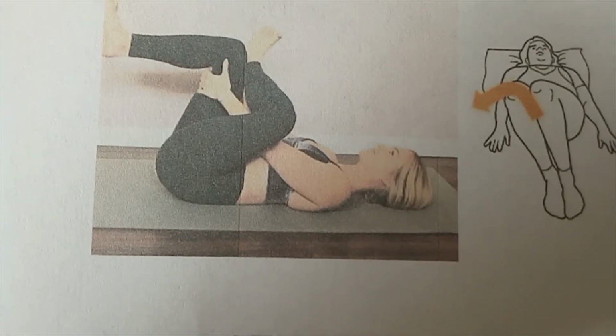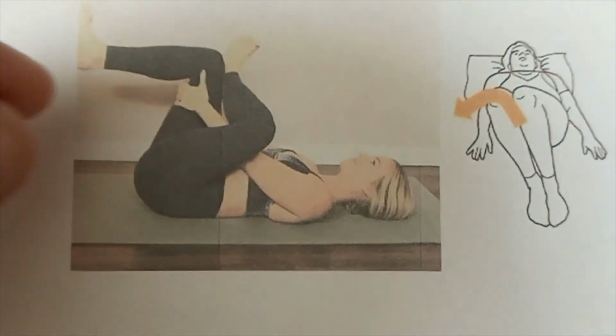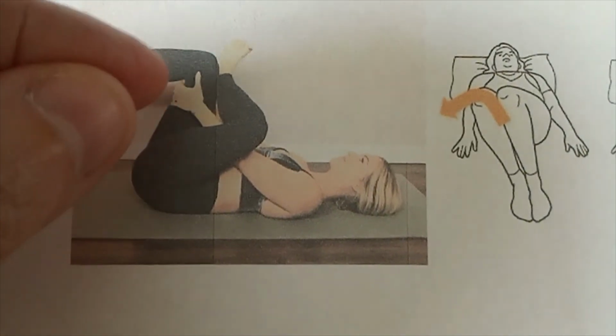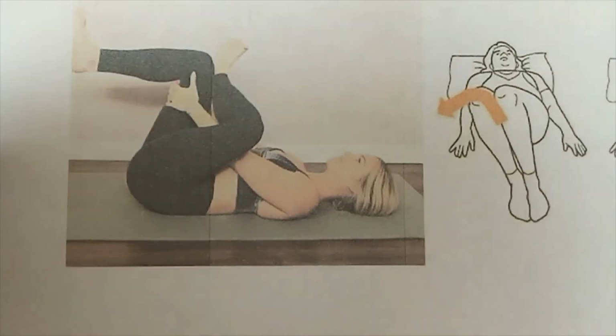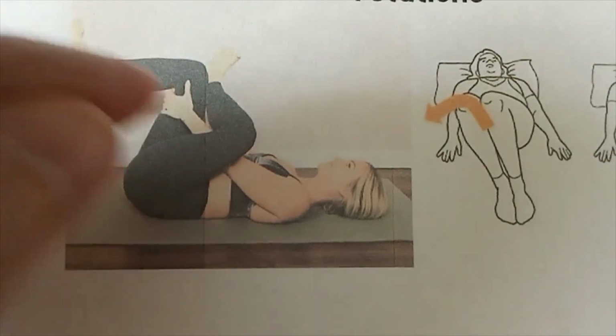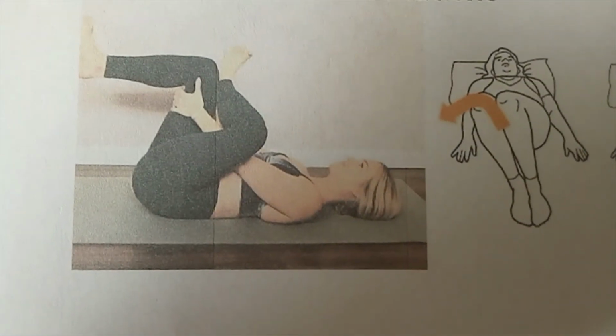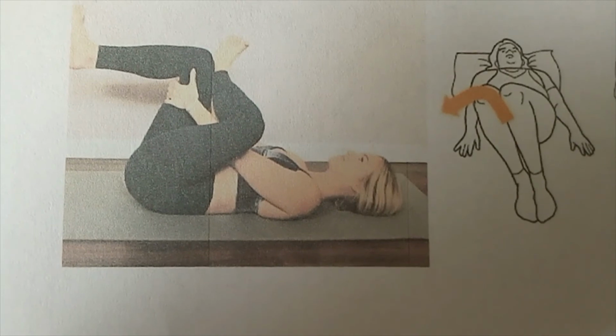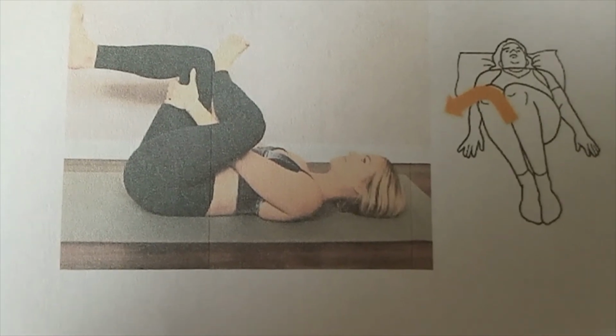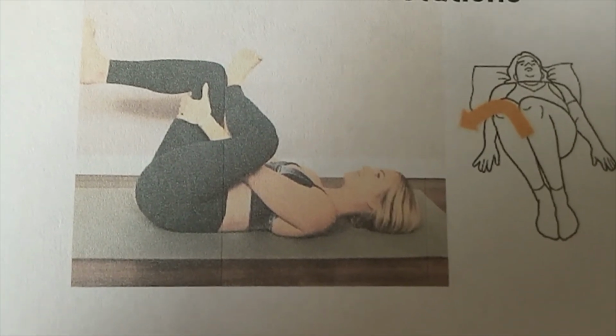Then, to get a bigger stretch, you can then pull in under the thigh of the leg that has been straight and pull it up and pull it in towards your chest. Hold for a few seconds and then slide the foot back down.